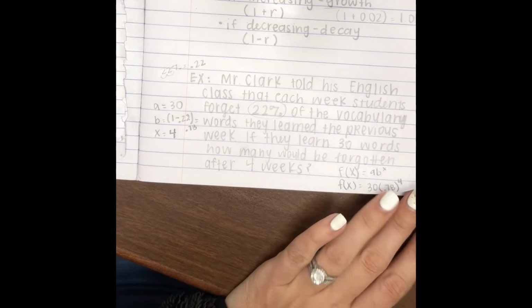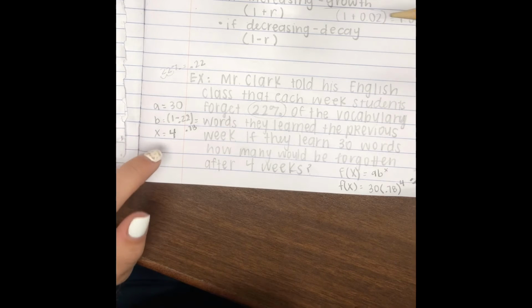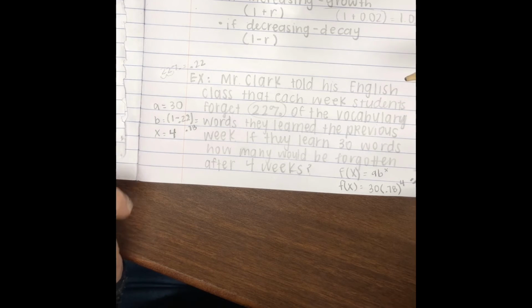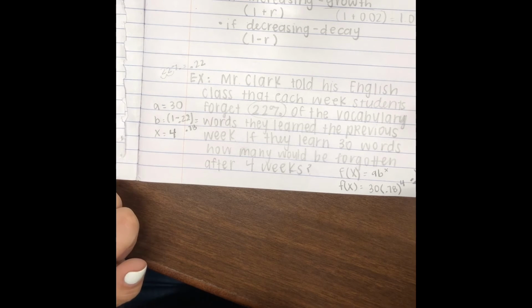So that means they would have forgotten about 11 words by the end. After 4 weeks, of those 30, they would have forgotten 11. Okay?